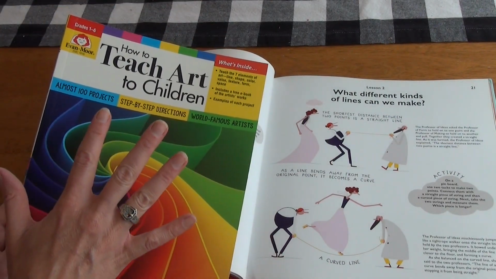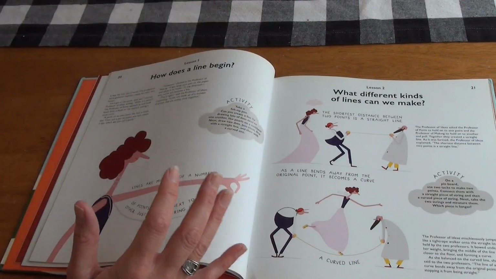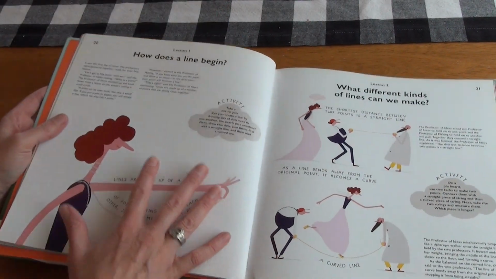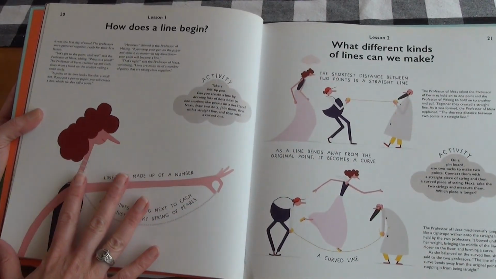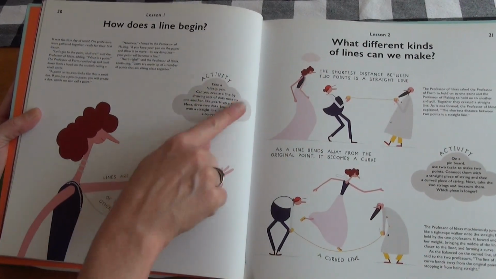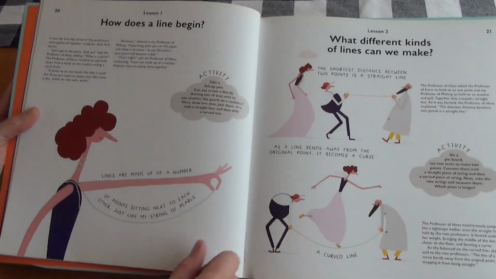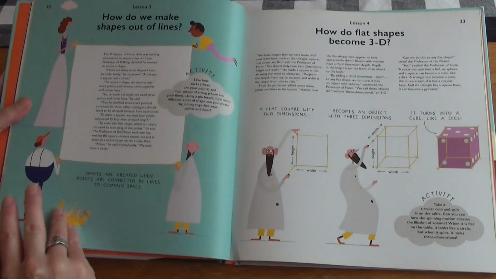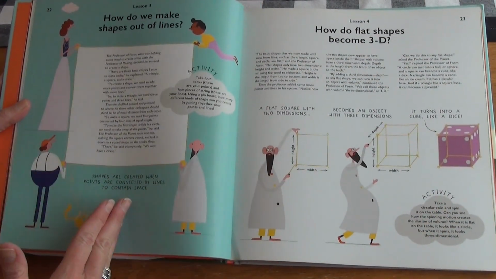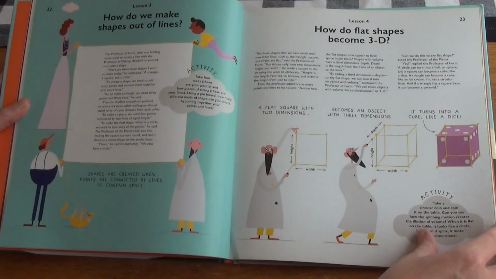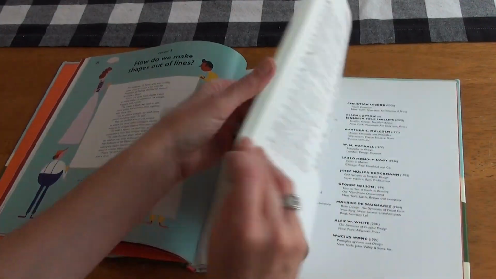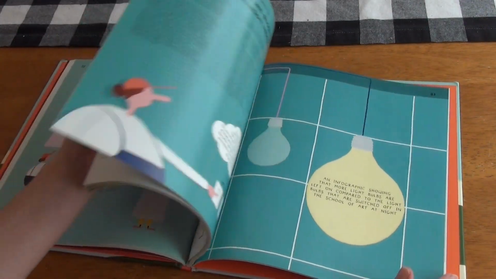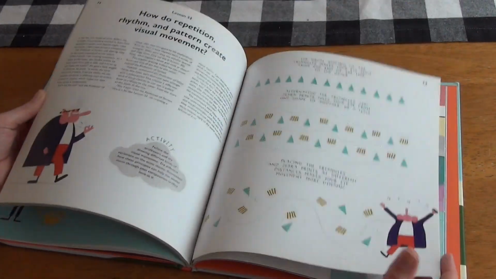So when we're on the section of line here, if we wanted to also use this the same day or the same week, we could come and look at this different small activity that we have on each page. I like the simplicity of this. There's not much. You're looking at one page, one activity. Really, really neat. I'll flip through this just so you can get an idea of how it looks.